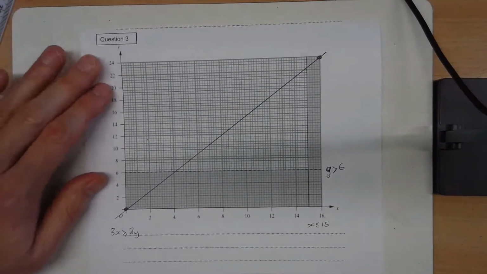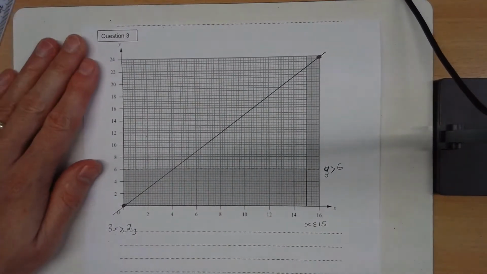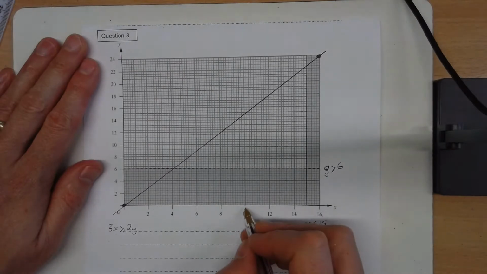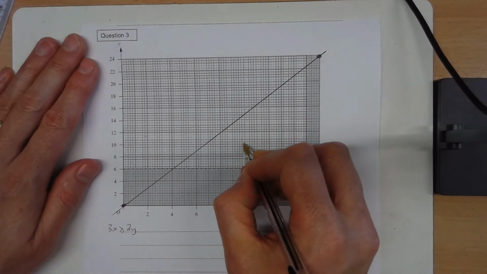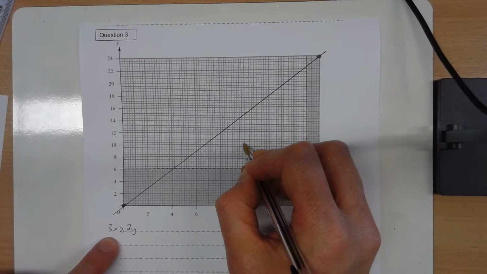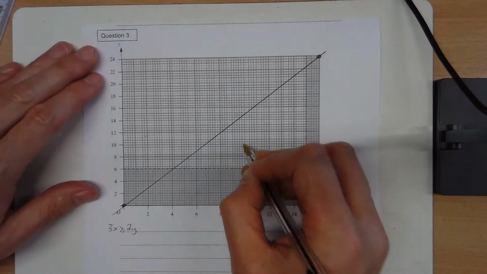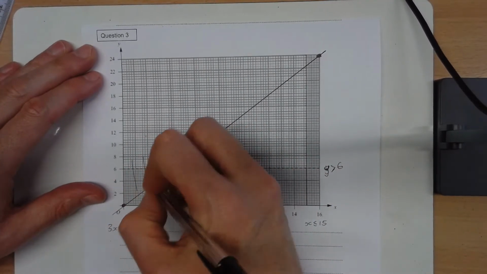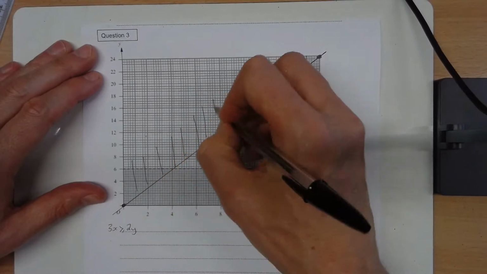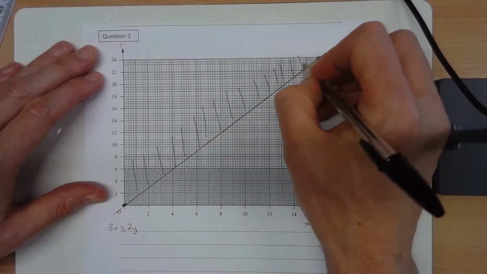Which side do we want? Obviously you can jump at one or the other, but let's just put a nice point, 10, 10, and 3x is greater than 2y, aren't they? So we want this bit here. We don't want these bits here. So we'll shade that bit out.